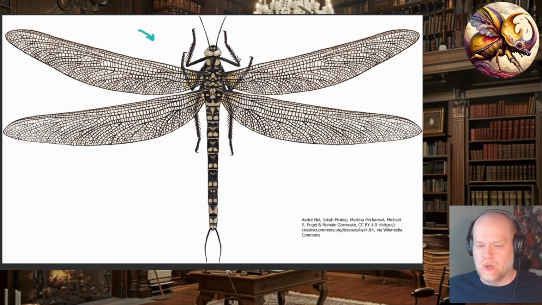So what do we think we know about them? Well, they were probably predators, just like the dragonflies and the damselflies nowadays. And they did get very, very large. I think the largest one belonged to the genus Meganeuropsis, and it reached a wingspan of 28 inches or 71 centimeters, so just over 2 feet.